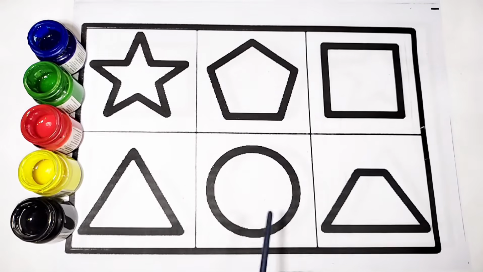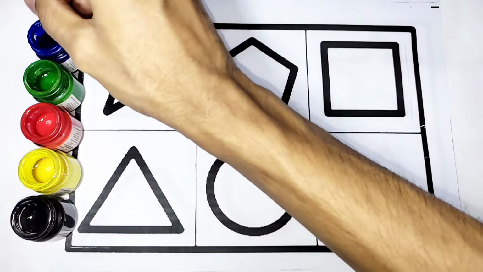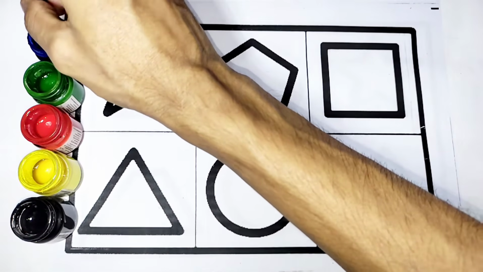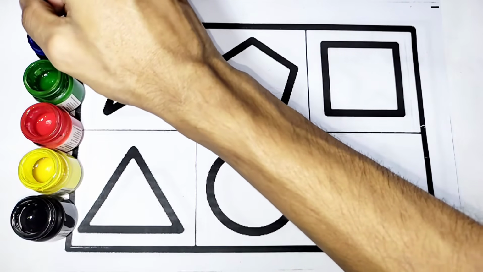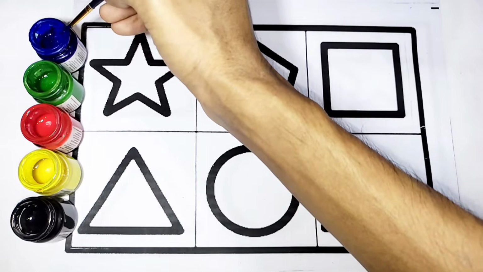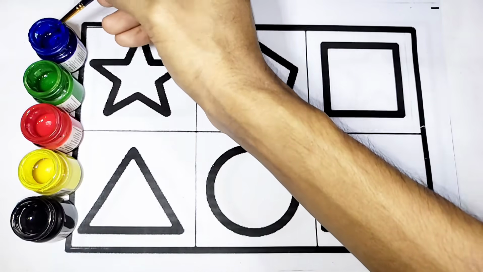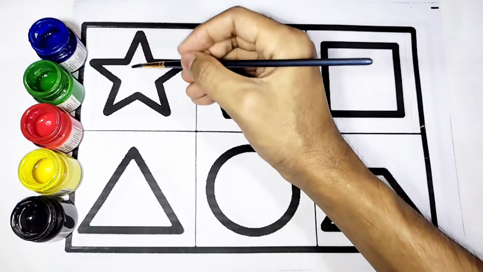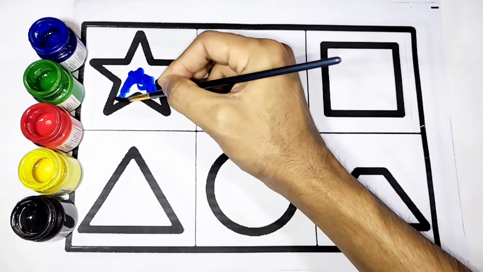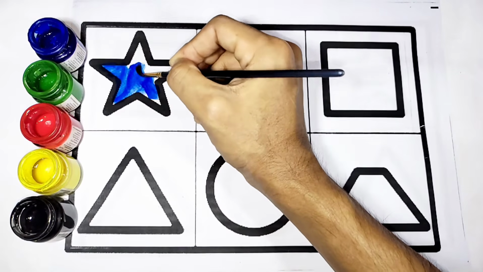Kids, now we are coloring 2D shapes. First we are using and mixing the color of blue. Now we are mixing and using the color of blue. Kids, first we are coloring the shape of star. Now we are using the color of blue and coloring the shape of star.